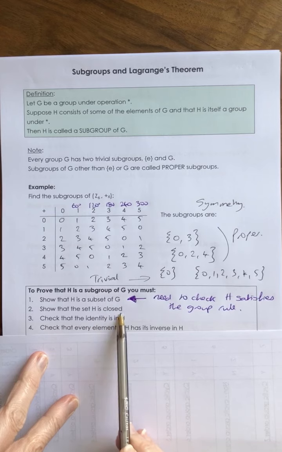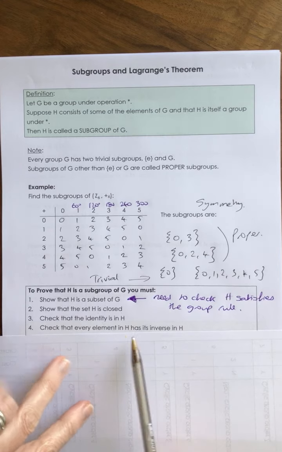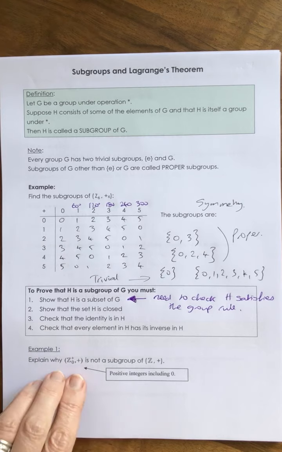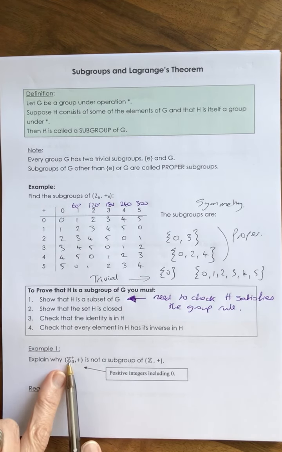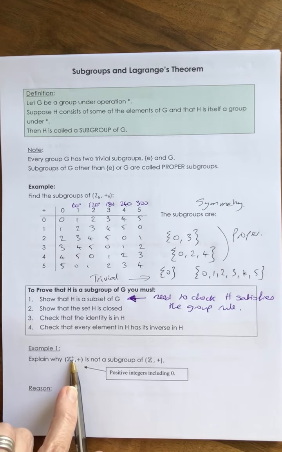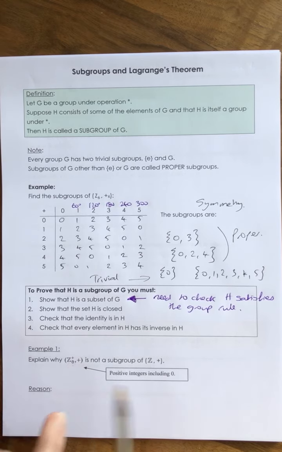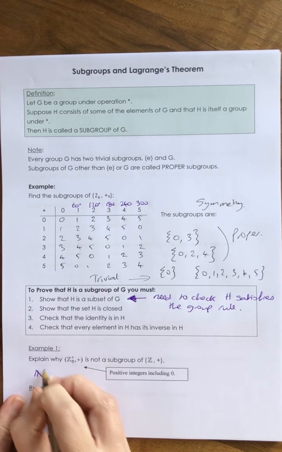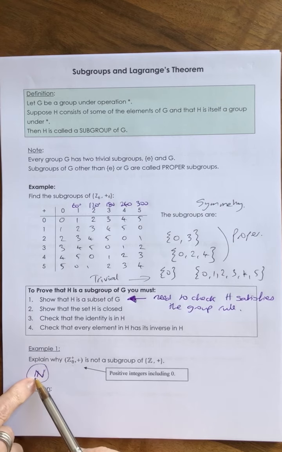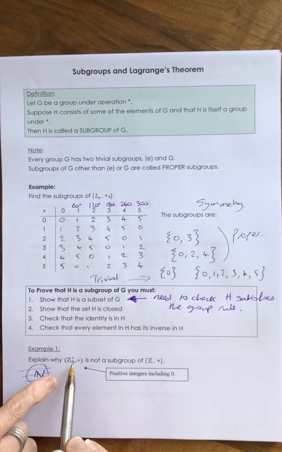So you've got to show that the set is closed, you've got to check that the identity is also there, and then check that every element has got its inverse. So here we've got a group. This Z0 plus, well, just Z plus is fairly common. That just means the positive integers, and the 0 just means we're including 0. Written like that because sometimes with the natural numbers, there can be a bit of confusion. Really, that's just the counting numbers from 1 upwards. So that's just to emphasise the fact that we are including 0.